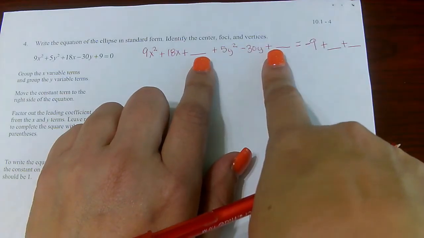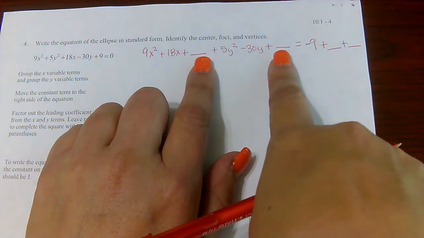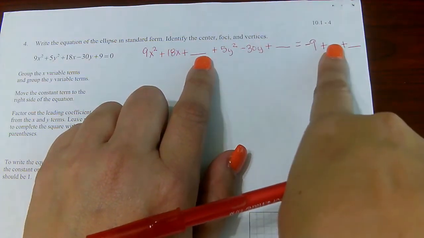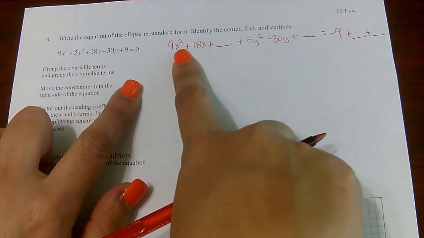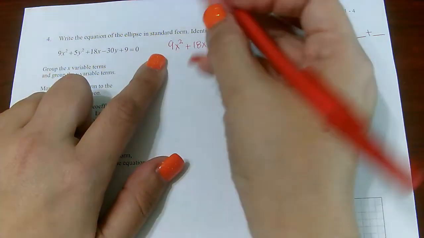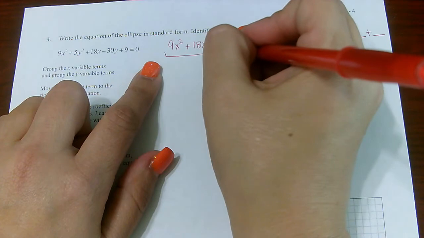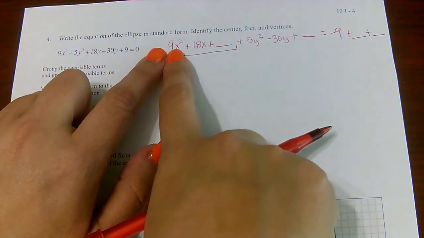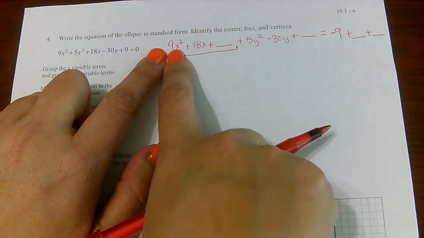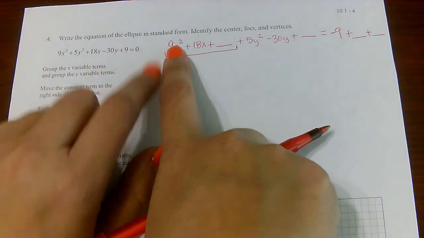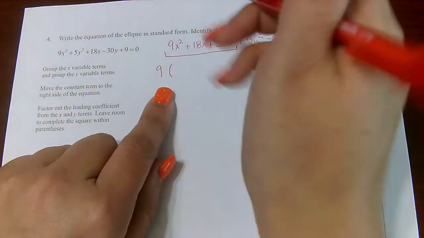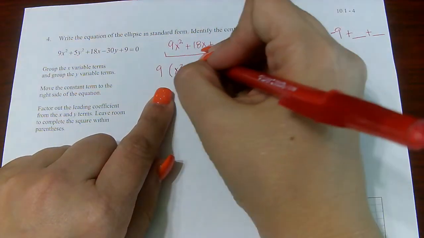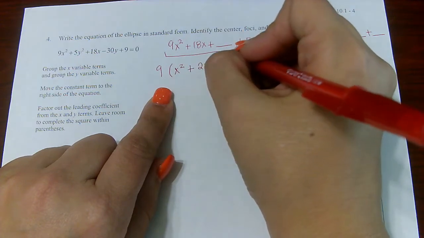Notice that I have 2 blanks here. Since I'm adding 2 additional numbers in these blanks, that means I have to add 2 additional numbers on the other side of the equal sign. Okay, so let's go ahead and complete the squares. Now, what I'm going to do first is combine all of these terms together. I never want to do completing the squares when you have a coefficient other than 1. So in this particular case, what we need to do is factor out the 9. So if I factor out the 9, I'm going to have a set of parentheses that include x squared plus 2x plus some number.